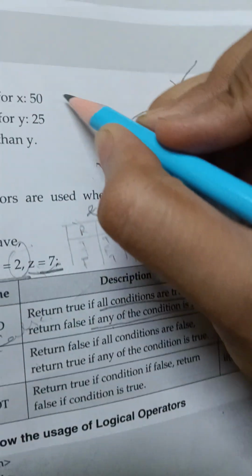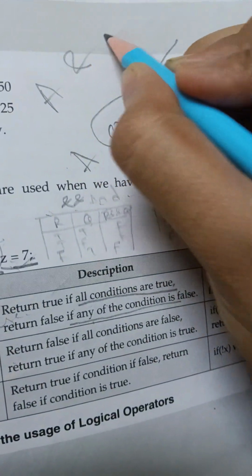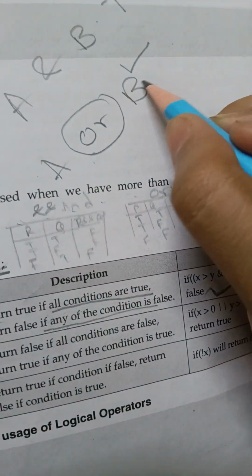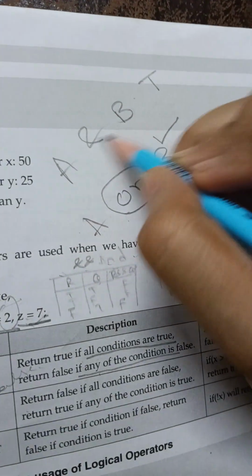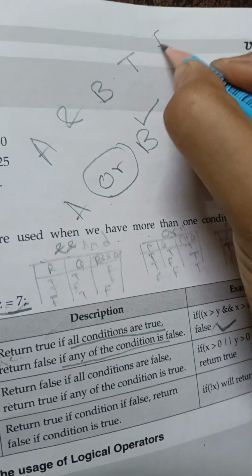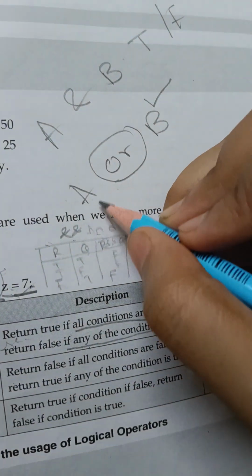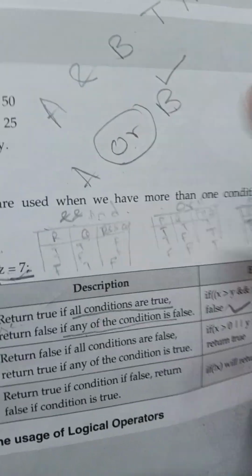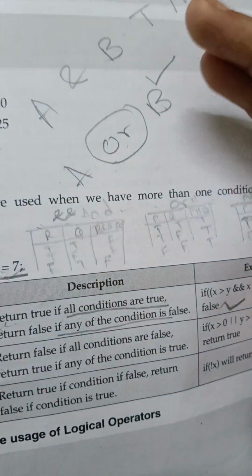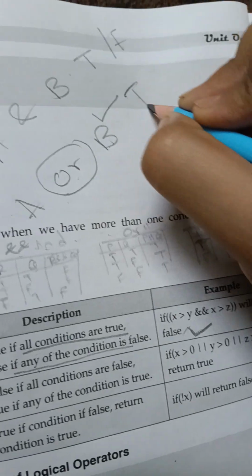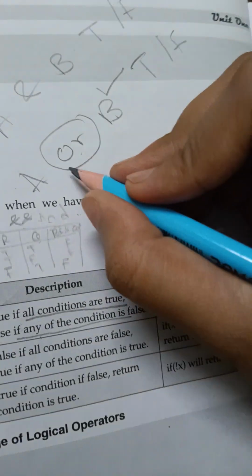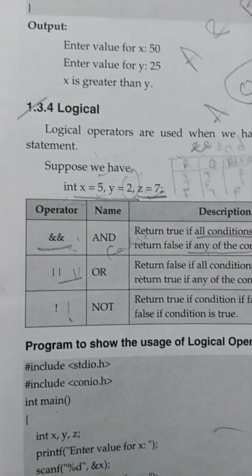Means in and, what it is saying, A and B both are true, then say true. But if they both are not the same, then write false. But here, if A or B, if any of them is true, then write true. If both are false, then we will write false. Okay, we have options in or.